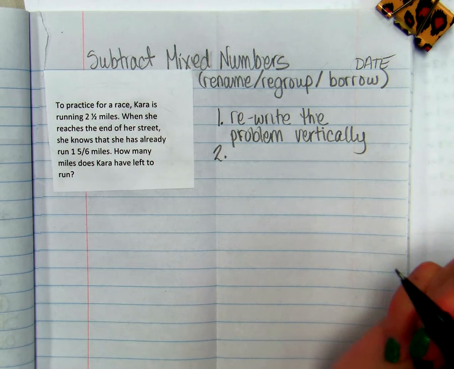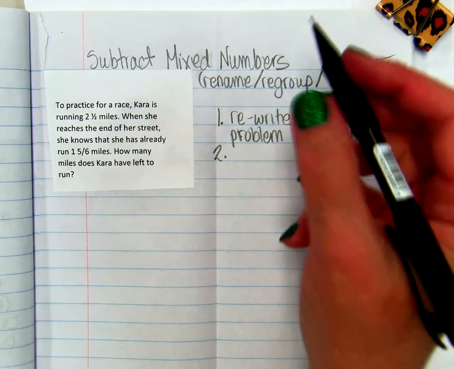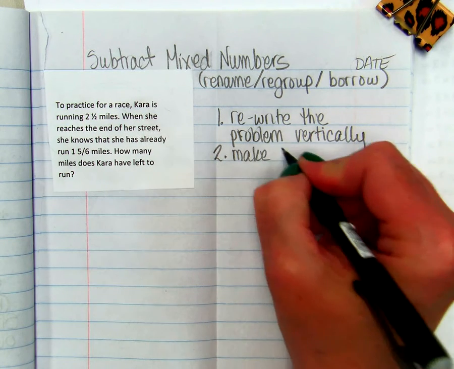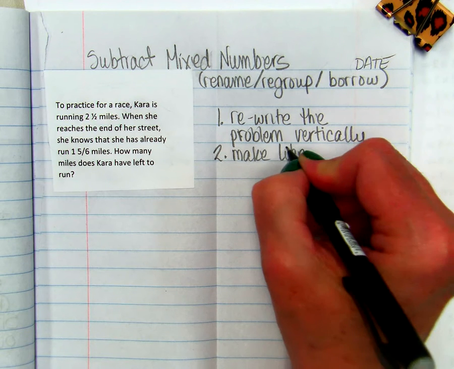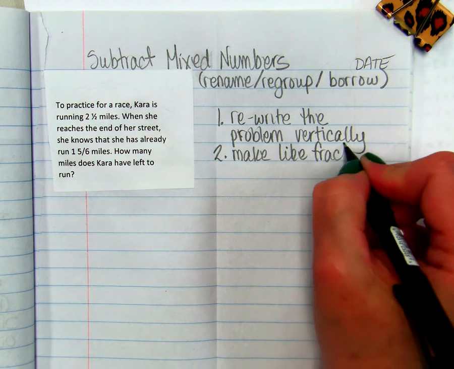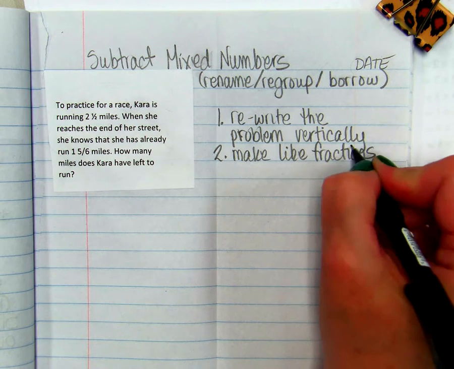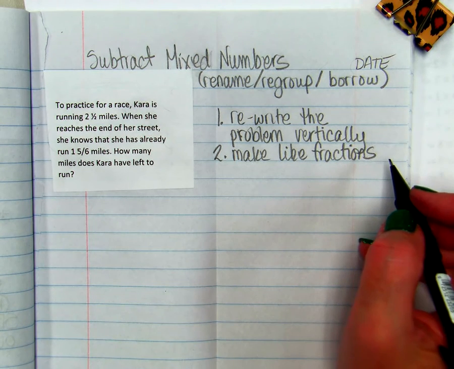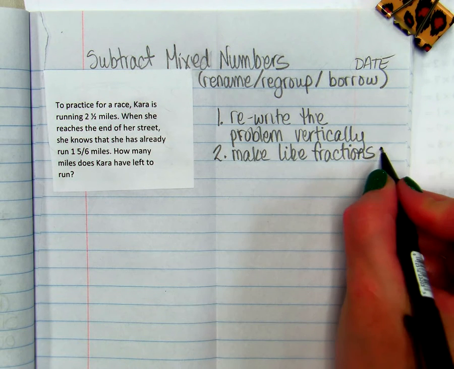Number two, we need to make like fractions, okay? Make like fractions. We know how to do that. And what is that going to do when we make like fractions?